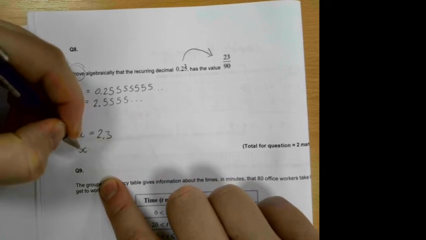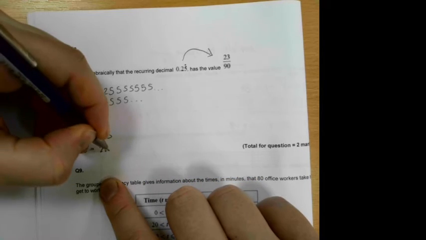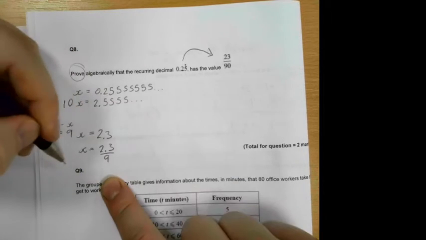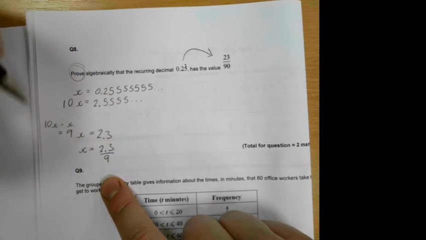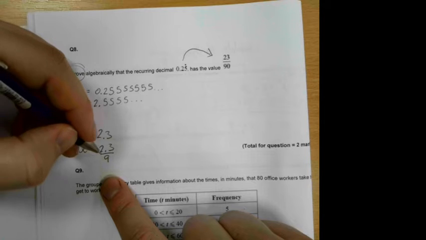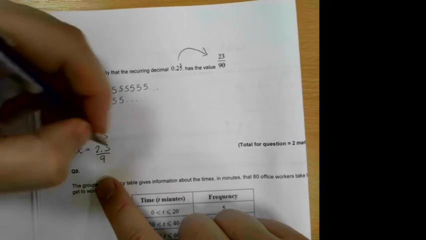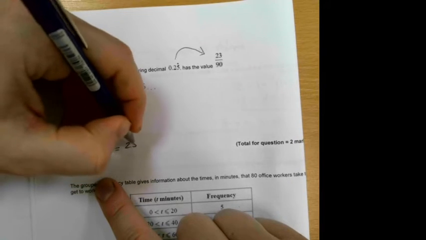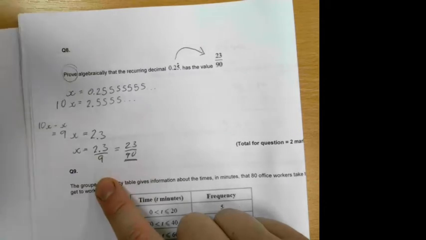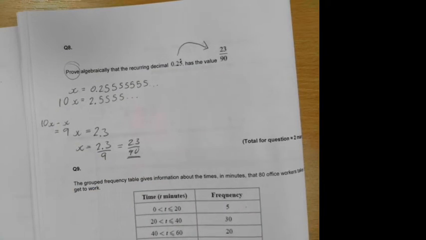So let's make x the subject. That means x is equal to 2.3 over 9. But of course, if we're leaving this as a fraction, then we need to get rid of the decimal component of that. So I can say that it's 23 over 90. Now I believe in the mark scheme that you get 2 marks for this.